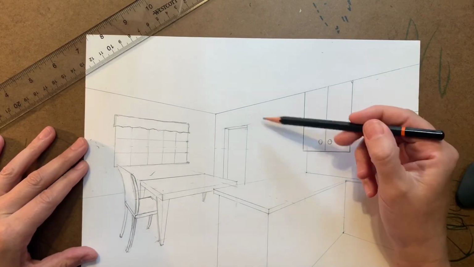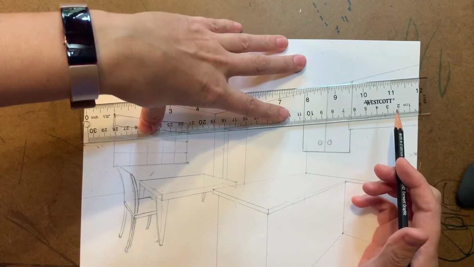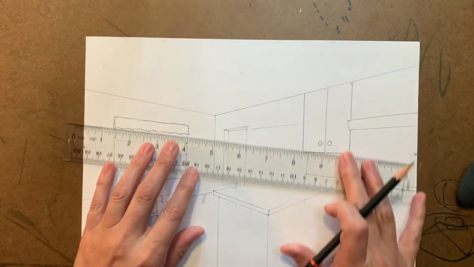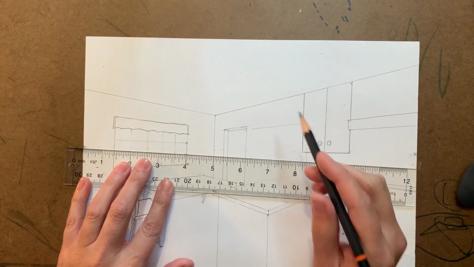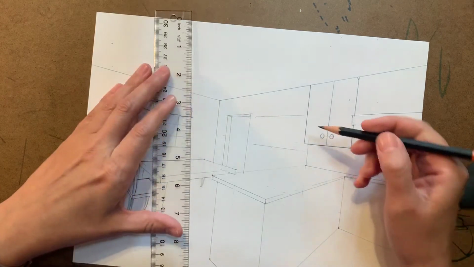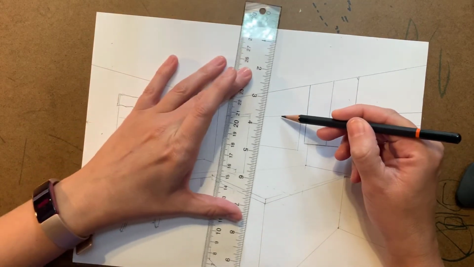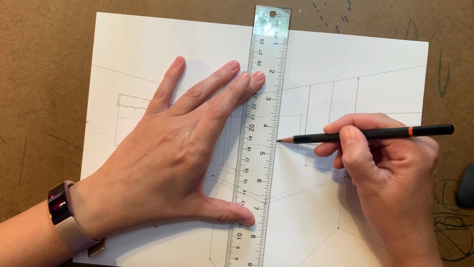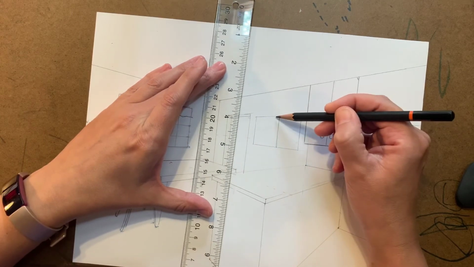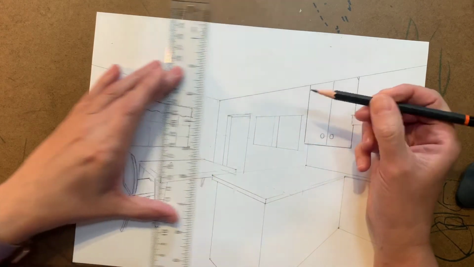I'm going to add a couple of pictures on the wall over here. So I would like for the top of the pictures to come to about here and the bottom to come to about here. And then I'm just going to place them side by side. So I'm going to draw one right here and the other one beside it right here.